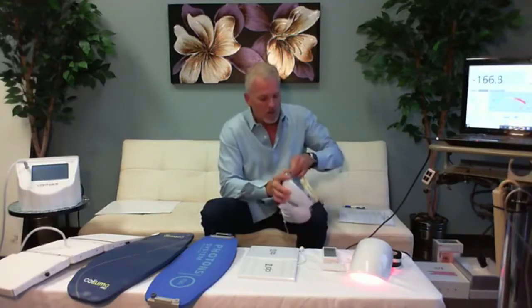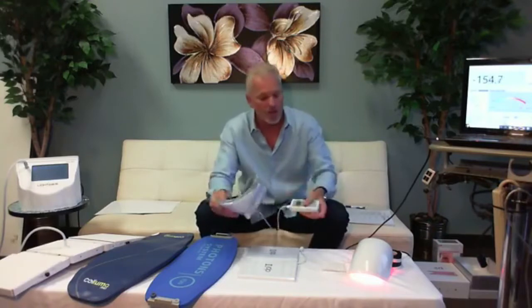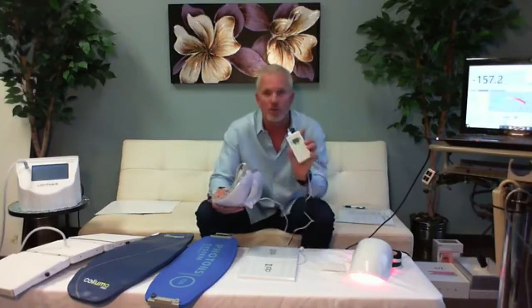So I'm going to turn this one on here. See if I can get this back in there. There we go. This has the red, infrared, and blue light. So it's a simple controller. Unlike the other one, this one is unlimited usage, so from what I can tell, it doesn't look like they limit you to using it once or twice, or whatever the case may be.